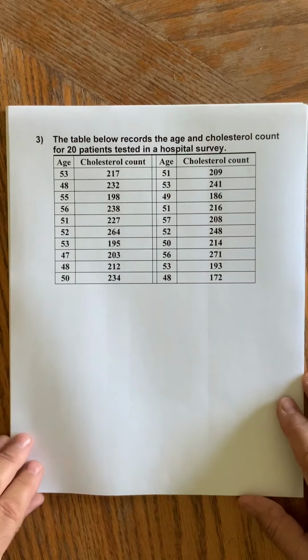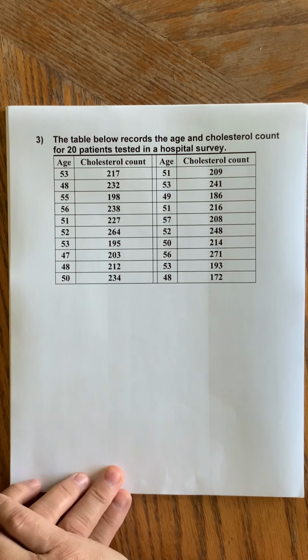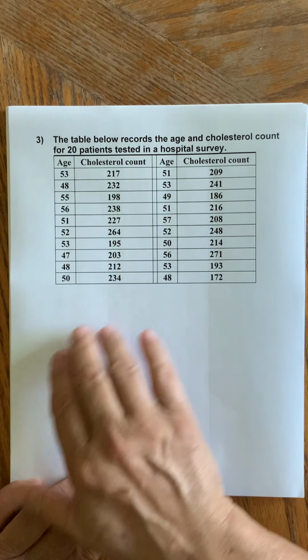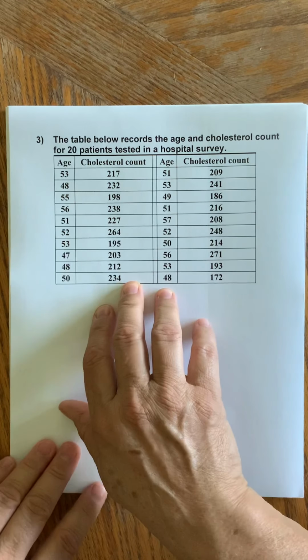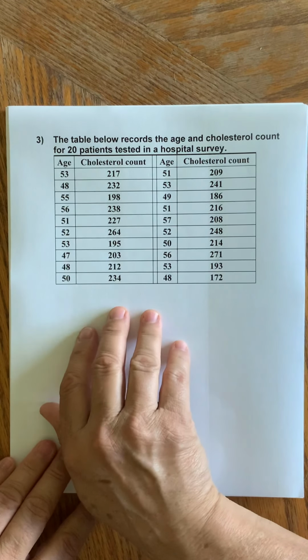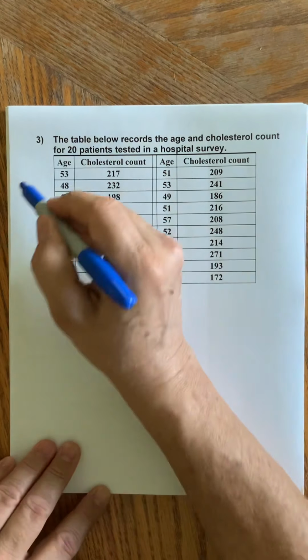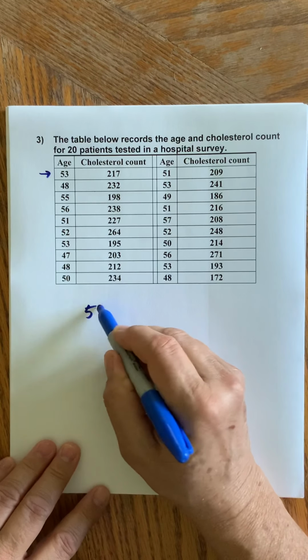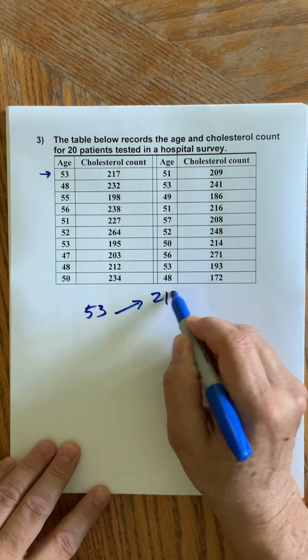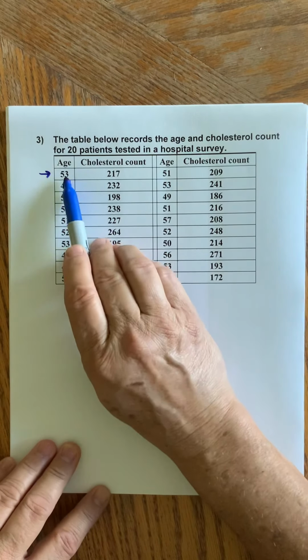And let's take a look at the last chart example. Here we have the age of a patient at a hospital survey and their cholesterol. So is this a function? Well, if I look here, I have somebody who's 53 can have a cholesterol level of 217. Let's take a look here.